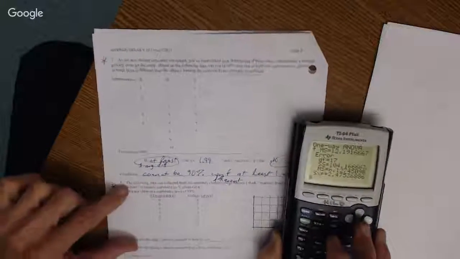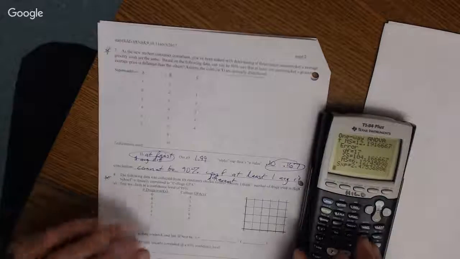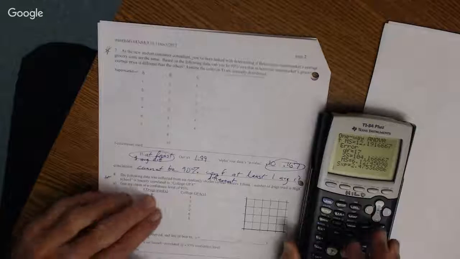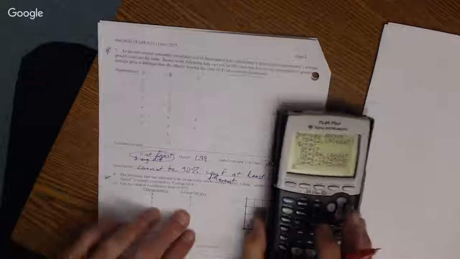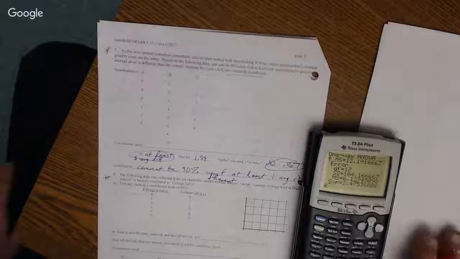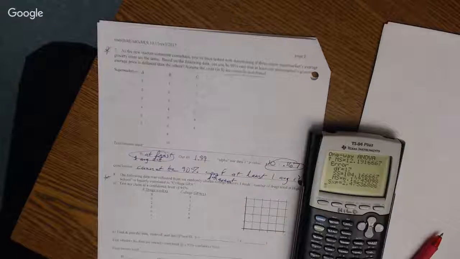Okay, let's do linear regression. This is also easy. So this is number 8 on review worksheet 3. We've got drugs tried and college GPA. It's a relationship between drugs tried in college, or maybe in your life, and your college GPA. So I gathered some data here, made up some data.